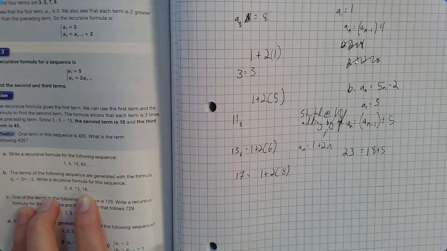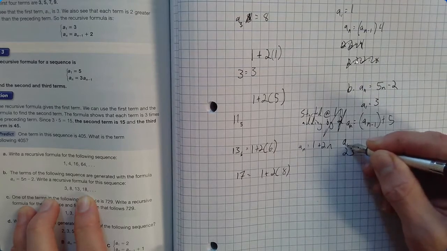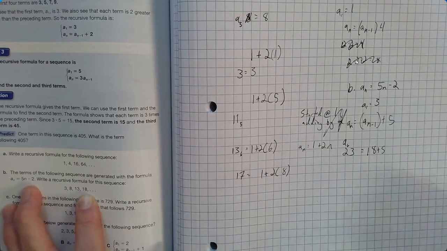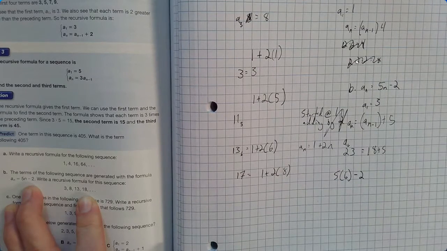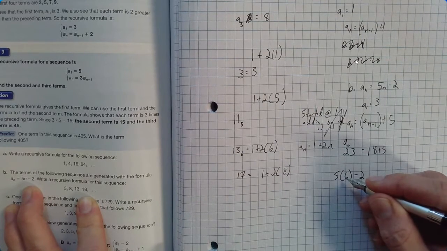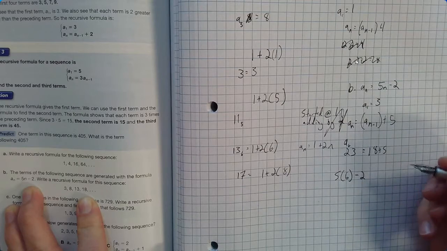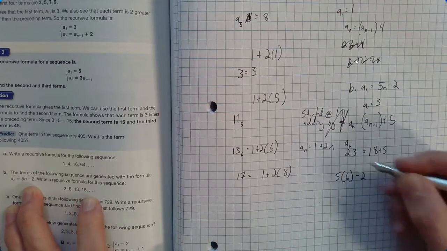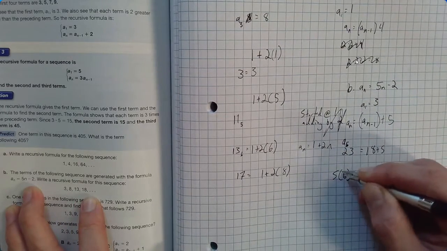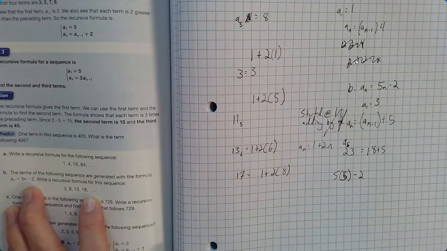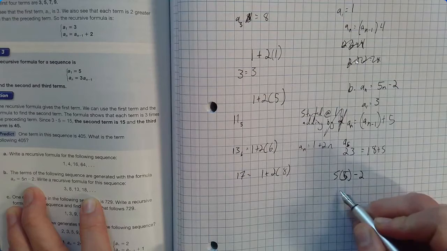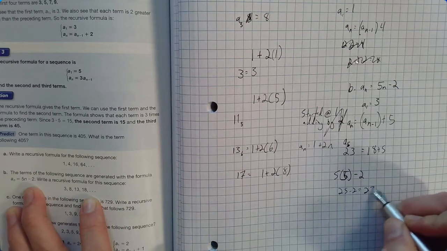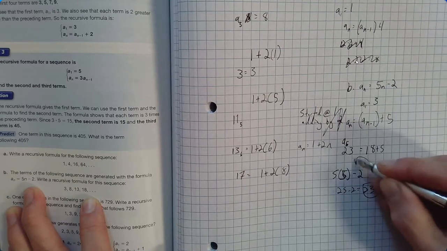So that is a of 5. I can solve it again by doing 5 times 6 minus 2. Oh, I didn't want my sixth, I want my fifth number. Sorry, that's why that one didn't work. So 5 times 5 is 25, minus 2 equals 23, which is the same as this.